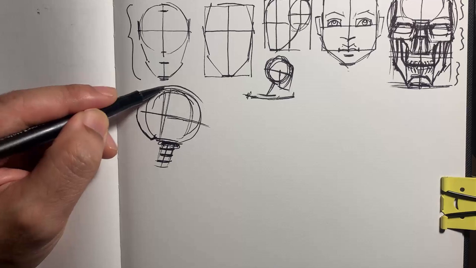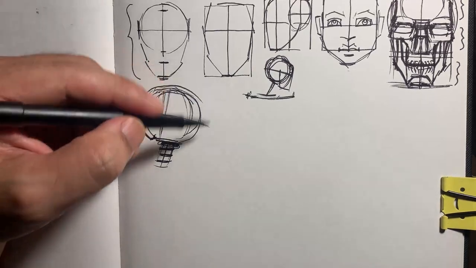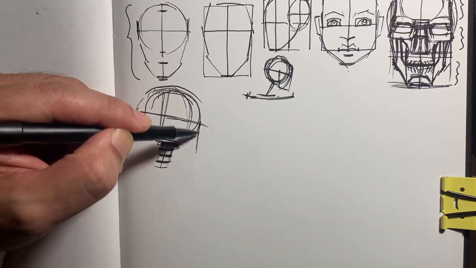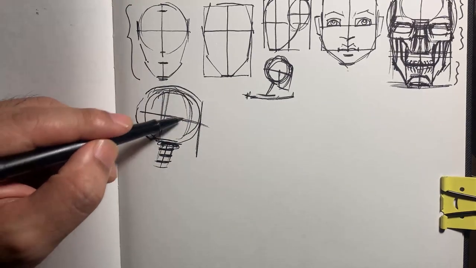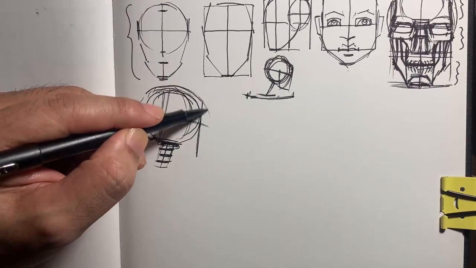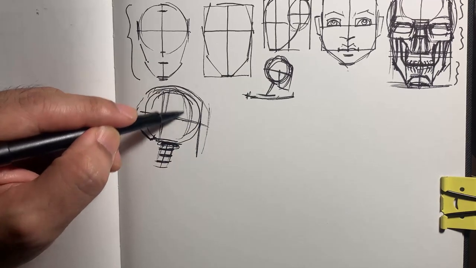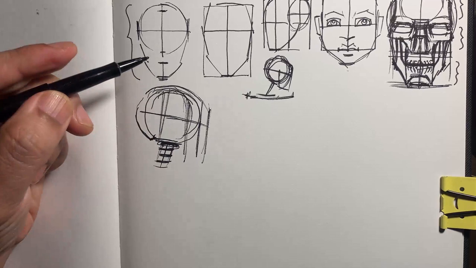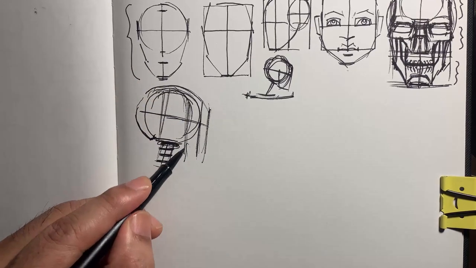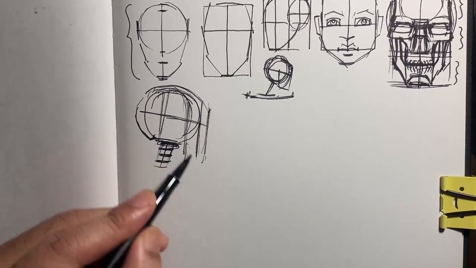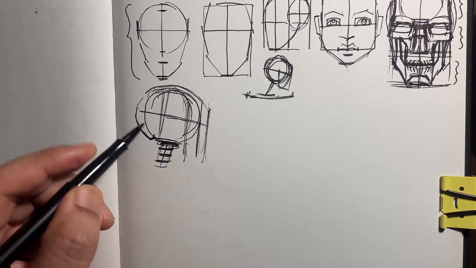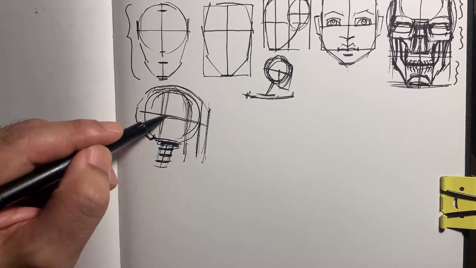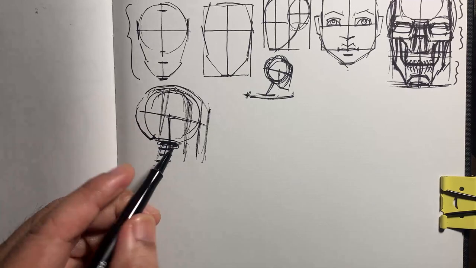That's the side plane. And again, the skull helps when you draw the face. If it's a skull, then it'll be flat for the most part. And since there's no ears or anything, we'll just draw this jaw.